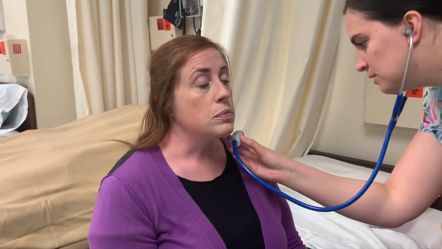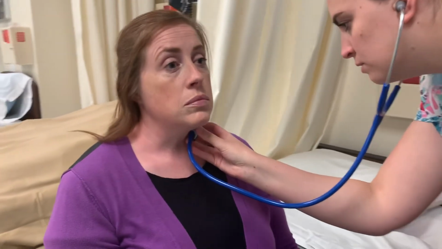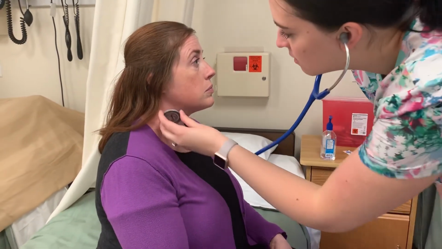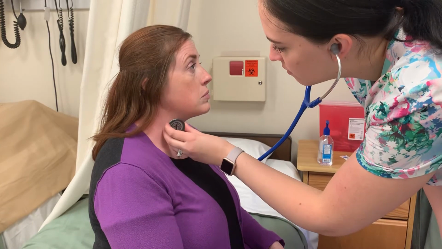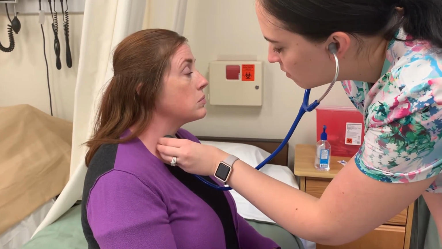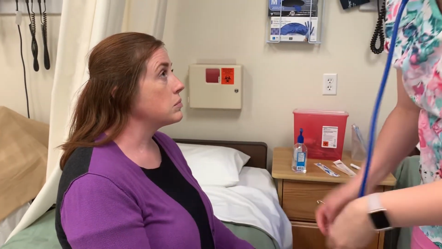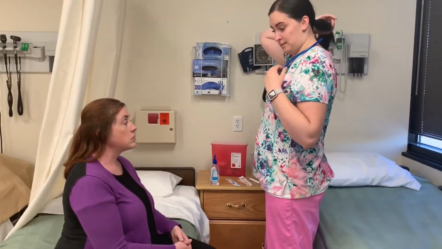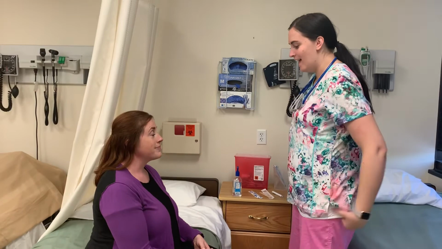Deep breath out and hold it. Angle of the jaw, mid-cervical, base of the neck. Okay, Shannon, go ahead and take some deep breaths. Catch your breath again. And then I'm going to have you empty your lungs and hold it. Angle of the jaw, mid-cervical, base of the neck. Perfect. And I should not hear any carotid bruits, which I don't, so that's normal.